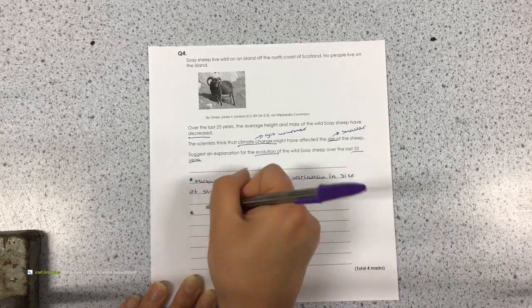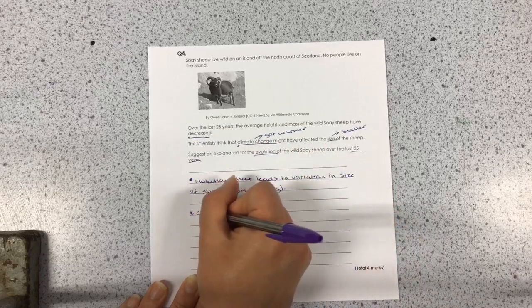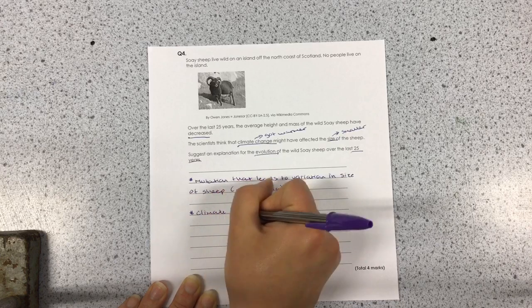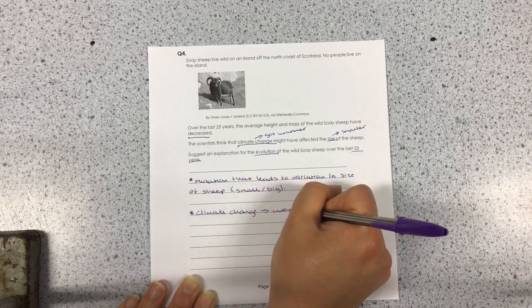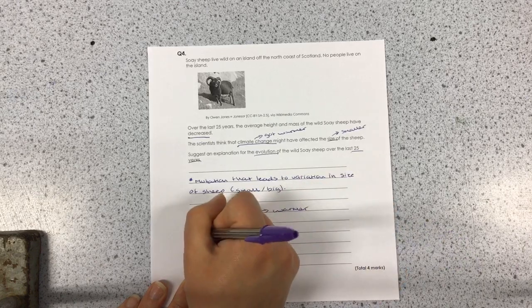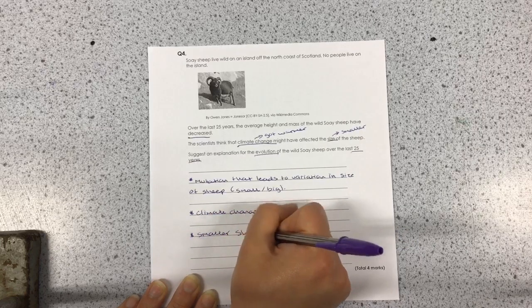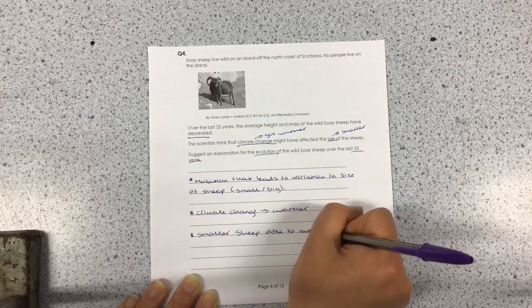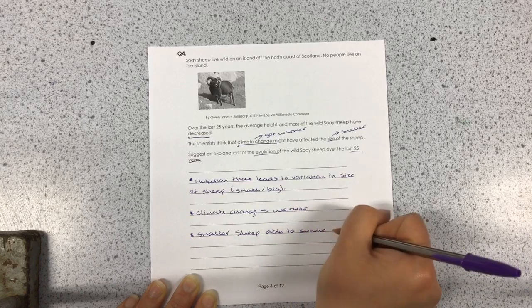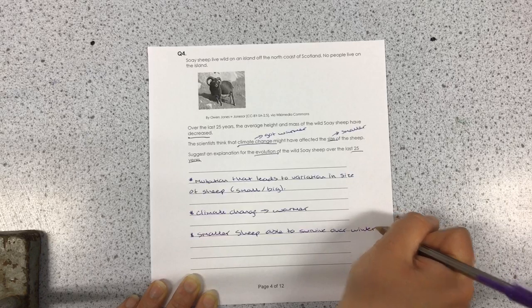Then I would talk about it being warmer now, because it hasn't said it there, I'd probably get a mark for it. Climate change has made it warmer. This means that the smaller sheep are able to survive over winter because they wouldn't normally.